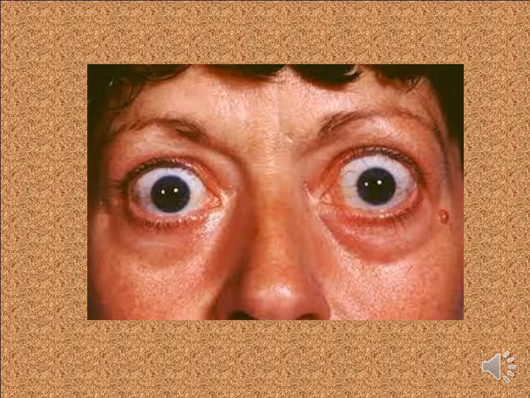This feature is very important for exophthalmos of the eye.